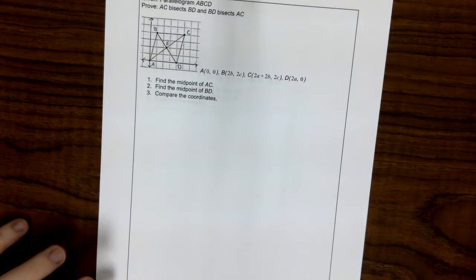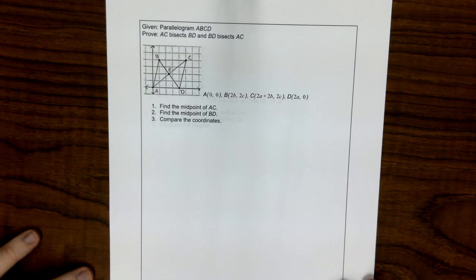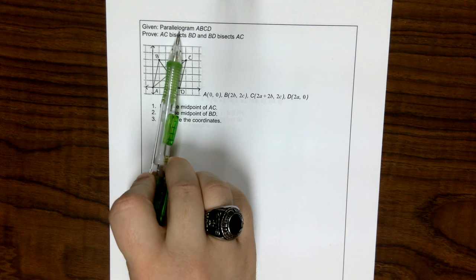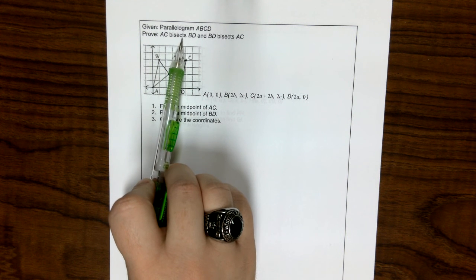Now, what we're going to do next is we've got just some interesting things that I want us to prove using coordinate geometry, okay? And again, we're given something and we have to prove a certain thing.